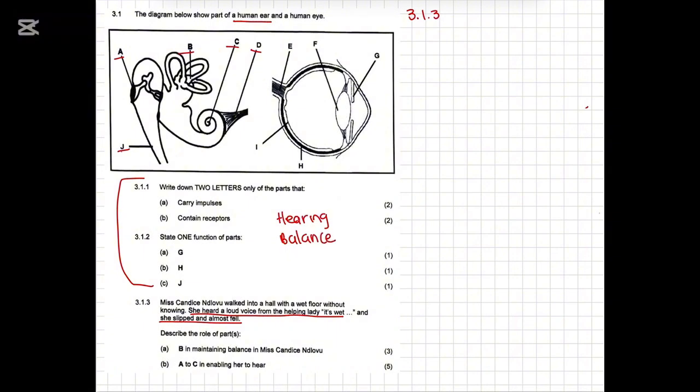So the first question, describe the role of part B in maintaining balance in Miss Candice Ndlovu. So part B is the ampulla, which will then relate to the semicircular canals and the fact that it contains receptors called crista that maintain balance.